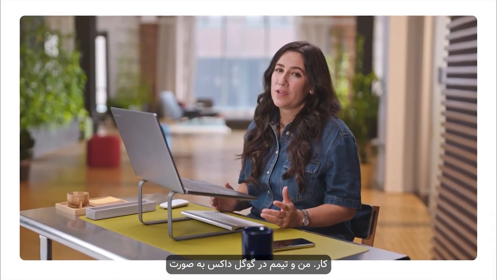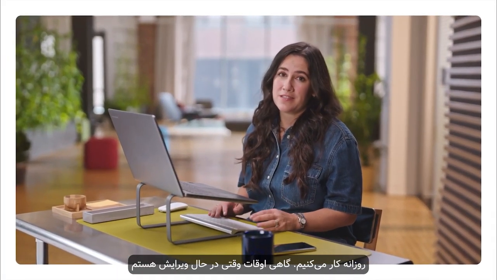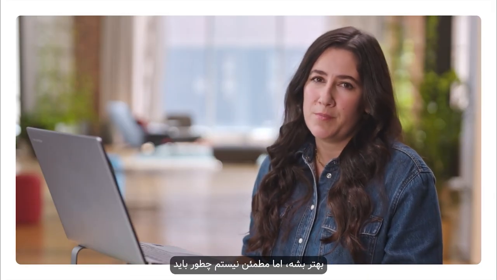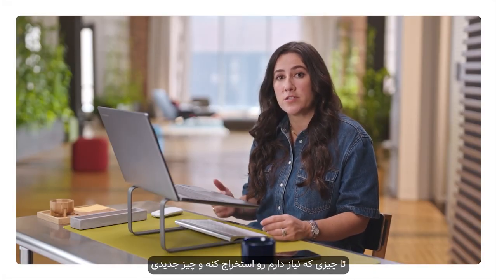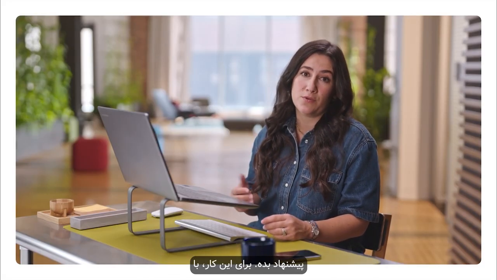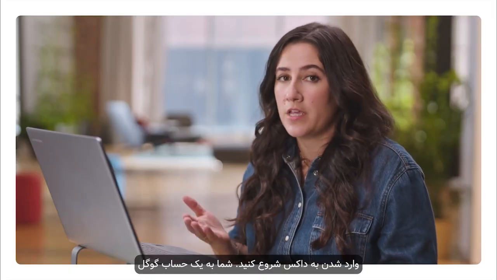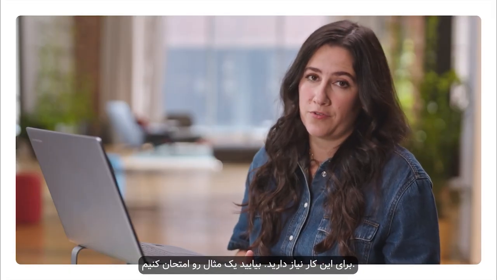My team and I work in Google Docs on a daily basis. Sometimes when I'm editing, I'll realize the writing could be improved, but I'm not sure how to approach it. Instead of staring blankly at my screen, I can prompt Gemini in Docs to pull out what I need to suggest something new. To do that, start by logging into Docs. You'll need a Google account for this.